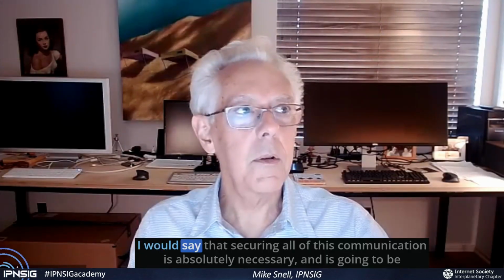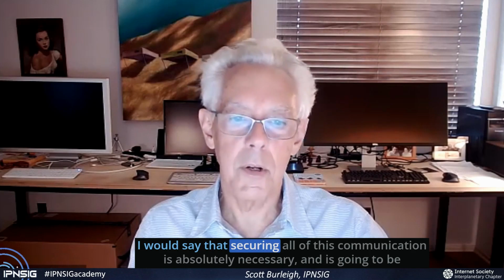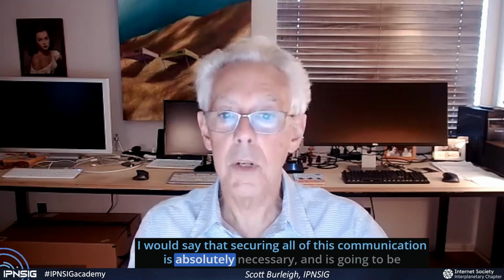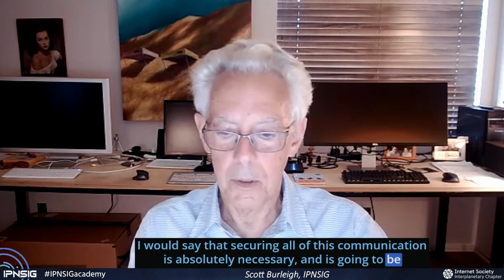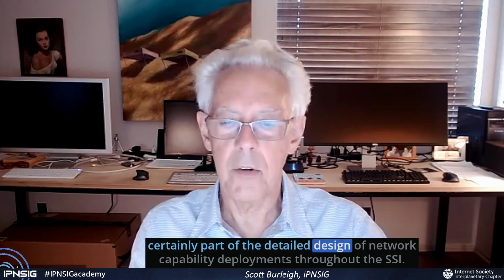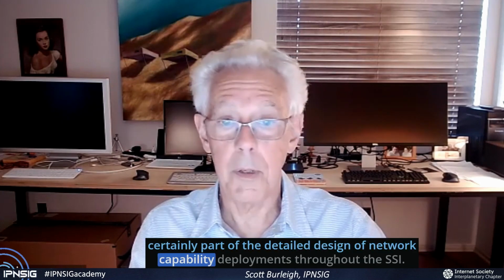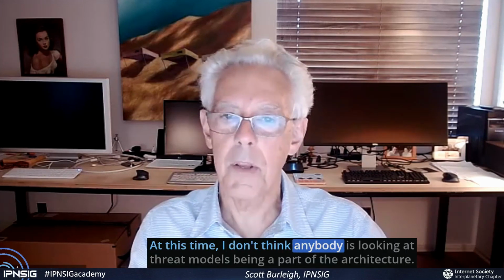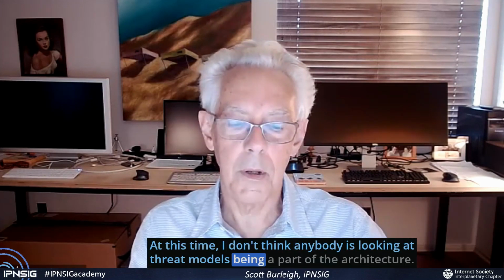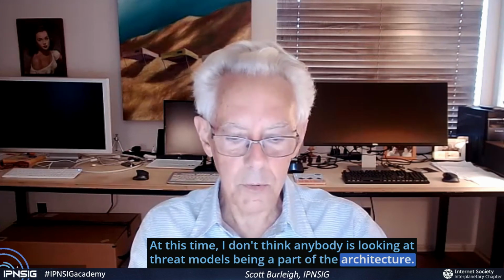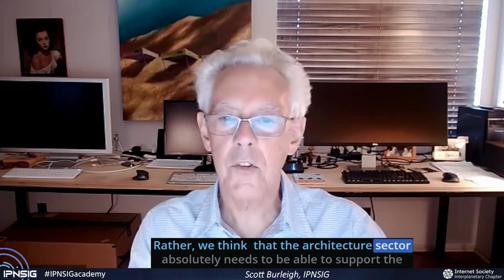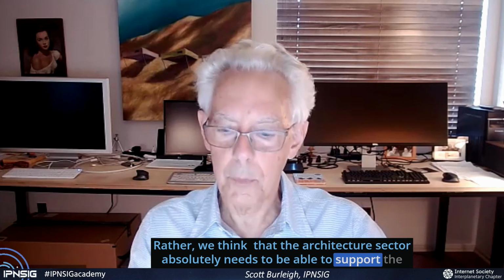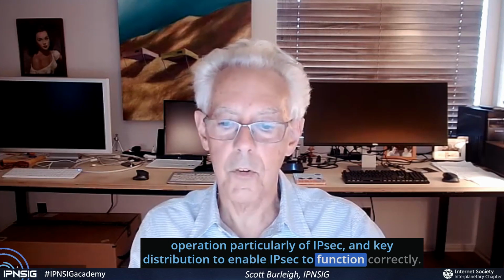I would say that securing all of this communication is absolutely necessary and is going to be certainly part of the detailed design of network capability deployments throughout the SSI. At this time, I don't think anybody is looking at threat models being part of the architecture. Rather, we think that the architecture absolutely needs to be able to support the operation, particularly of IPsec and key distribution to enable IPsec to function correctly.